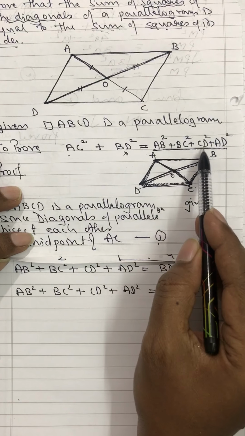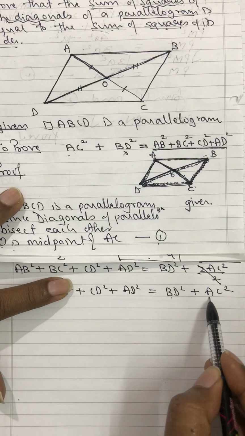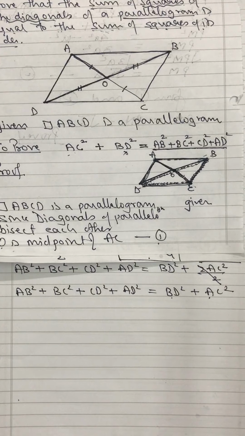The addition of all this, AB square, BC square, CD square, AD square, is equal to BD square plus AC square. Okay, my dear student, so this is how we have proved it. We can say that hence proved.